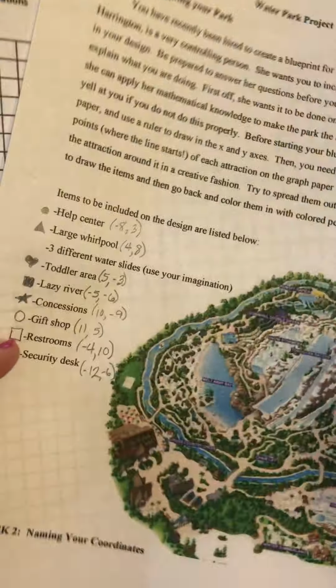Task 2 is naming your coordinates, and that is on this page here. It says, after planning out the layout and design of each water park attraction, you must identify the location by using ordered pairs. Use your entrance points as the attraction's identifiable location and fill in the chart accordingly. So this is where we're going to put our ordered pairs.